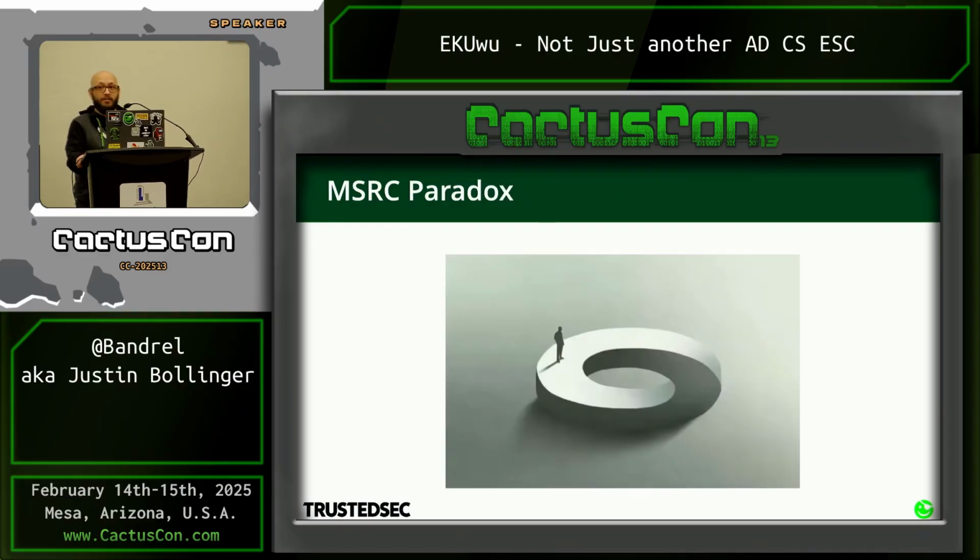So I coined a term called the MSRC paradox. And in discussing with other people, this has been their same experience. If you bring something to Microsoft looking for the goal of a bounty, then you have to abide by their rules, okay? However, you're not going to get a bounty, because they're not going to give you a bounty unless they give you a CVE, and they're not going to give you a CVE if they don't have to, okay? It's not important. It's not an issue, even though I'm telling them it's an issue, okay?